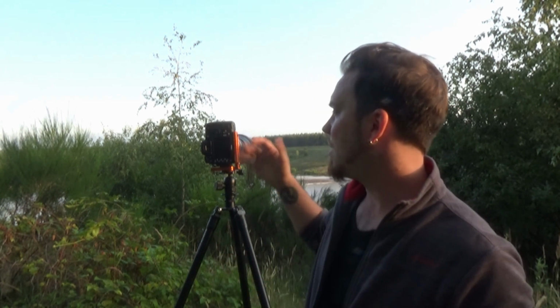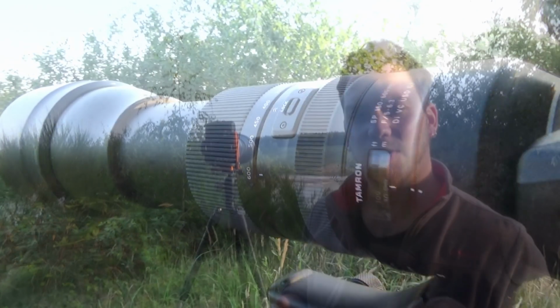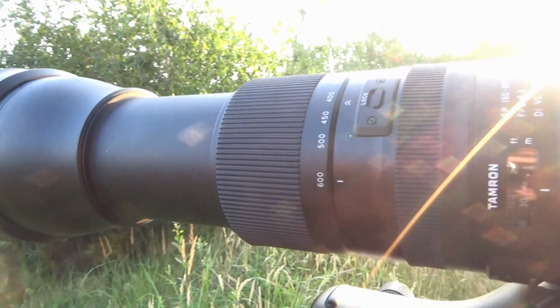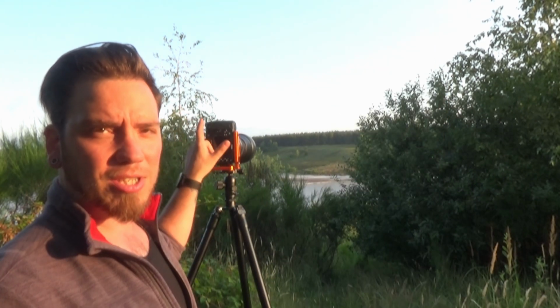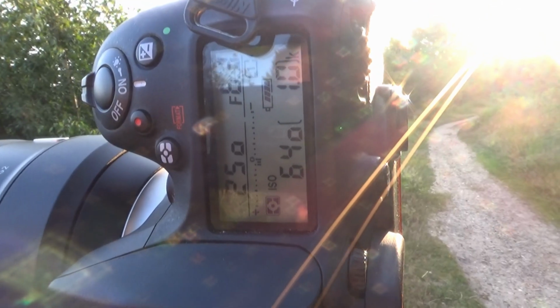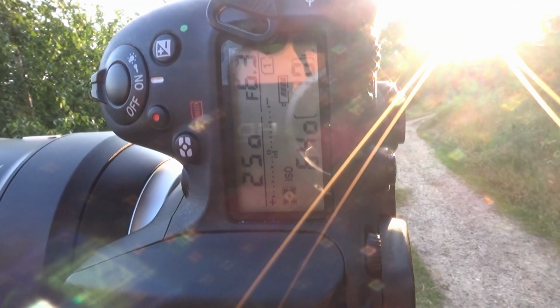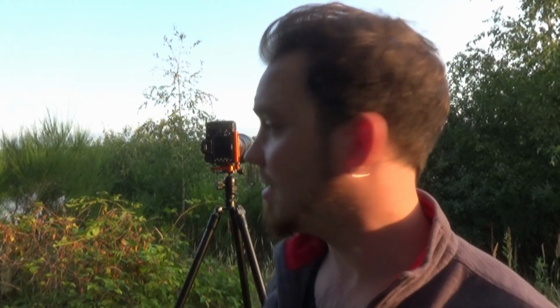I got the feeling that my picture was a little bit out of focus. So I don't know if it was maybe with the shakiness of the lens at the 600 millimeters, but I put it in manual mode and focused manually. And now this image is sharp. I shot this at ISO 640, 250th of a second at f6.3, the minimum f number at this focal length.